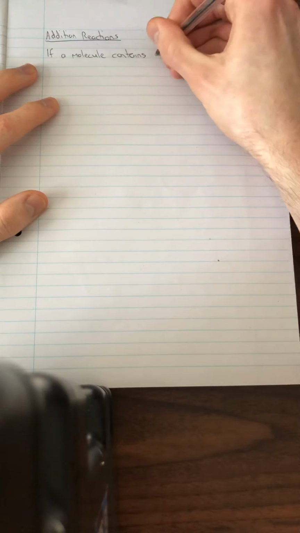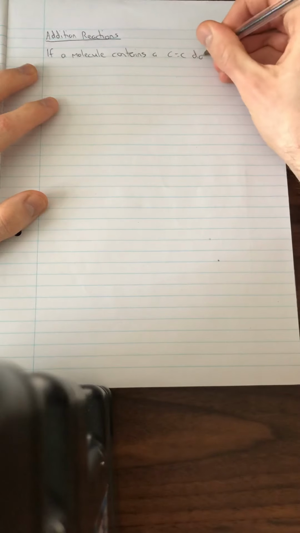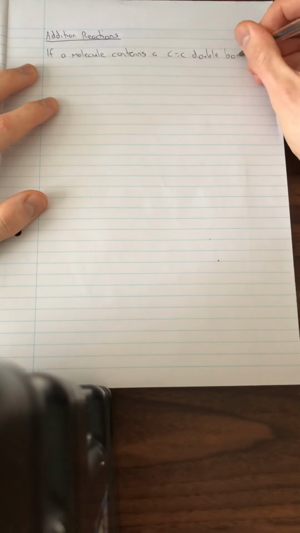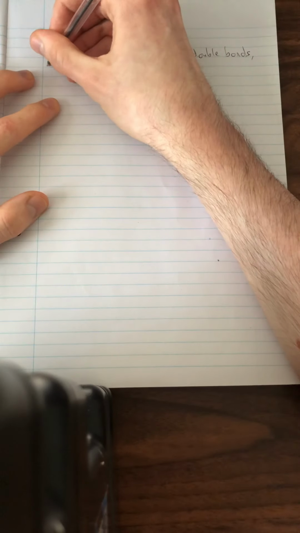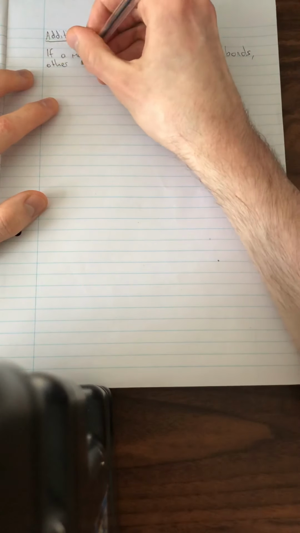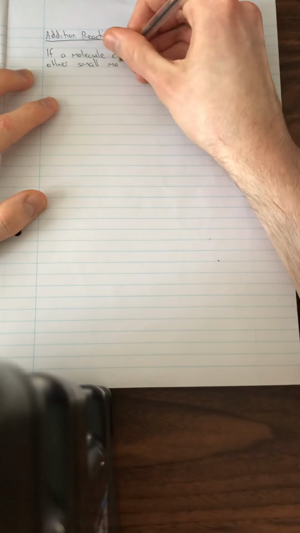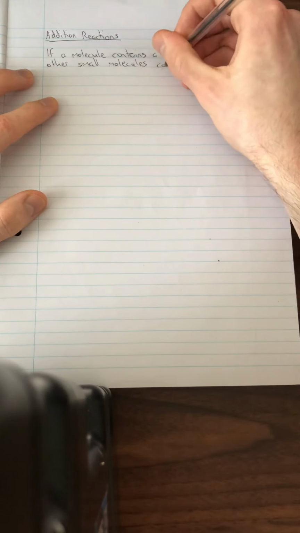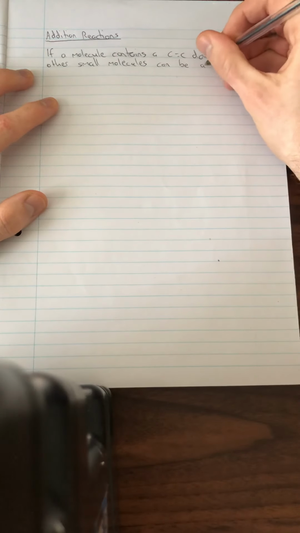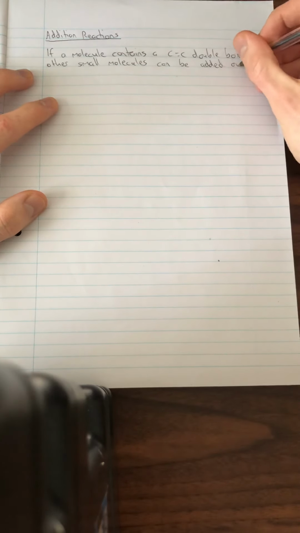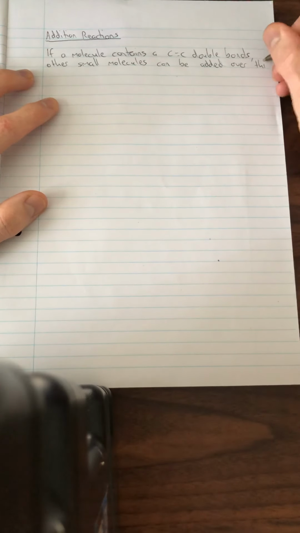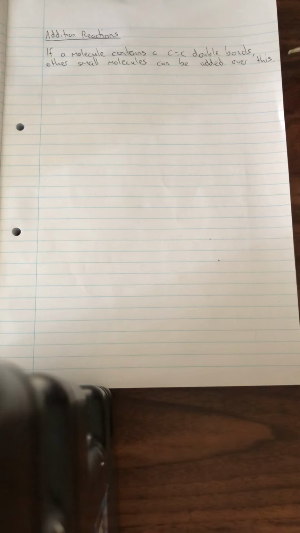So if a molecule contains a carbon to carbon double bond, other small molecules can be added over this. Okay, so that's what we mean by an addition reaction. If we contain a carbon to carbon double bond, we can add a molecule over that carbon to carbon double bond and create a different molecule.